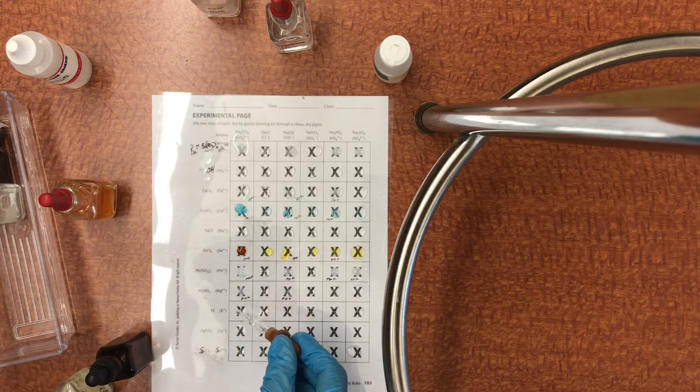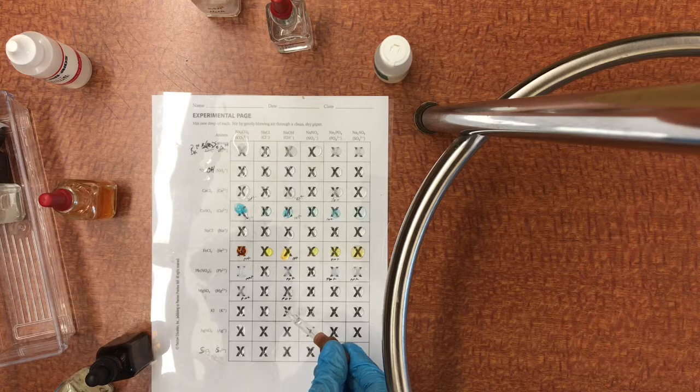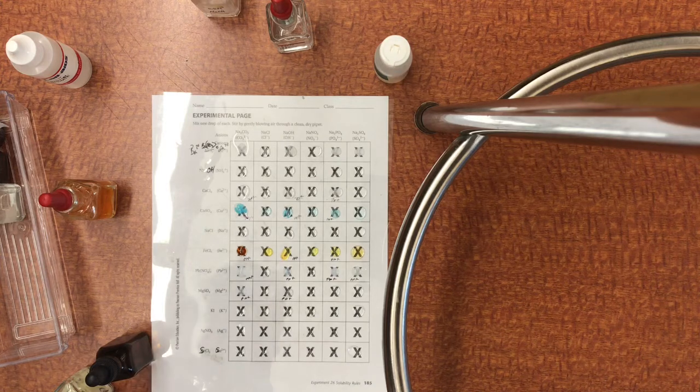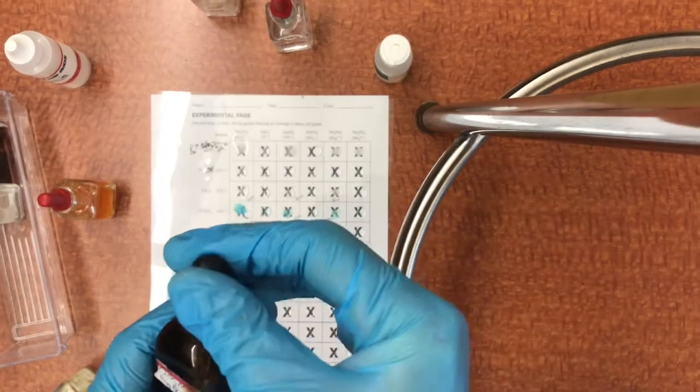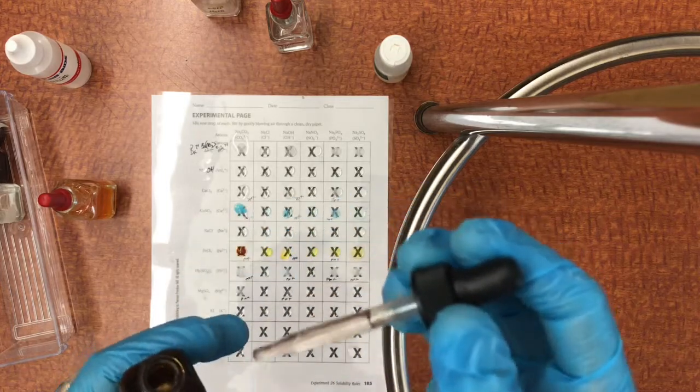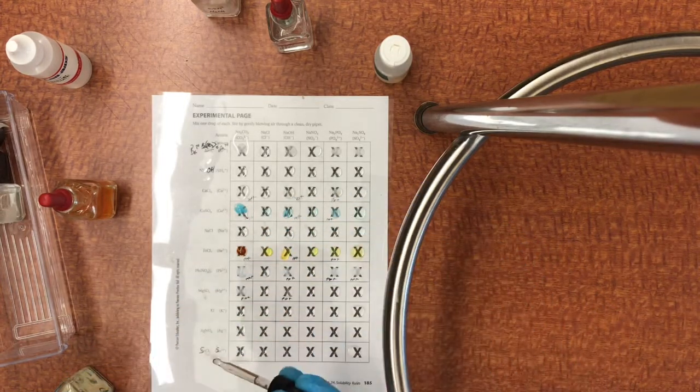Here's potassium. Potassium is a first row element again, so we are not expecting strong reactions. First column, I should say. And so potassium has no reactions. And then the last two here, I have silver nitrate. So that's my silver nitrate. It's just a nice clear. It's sometimes a little bit brownish in color.